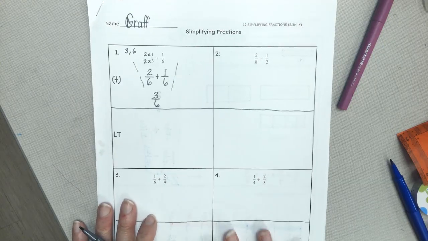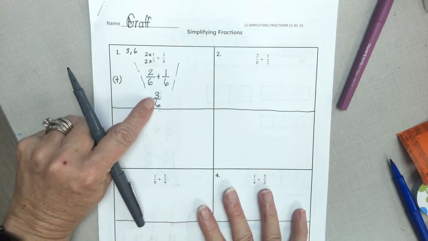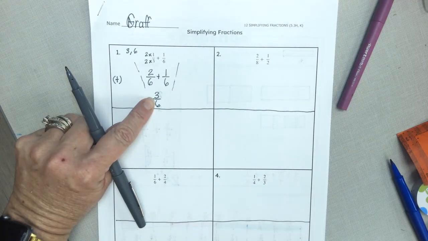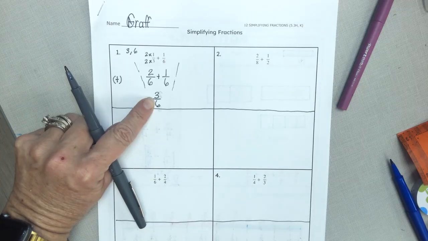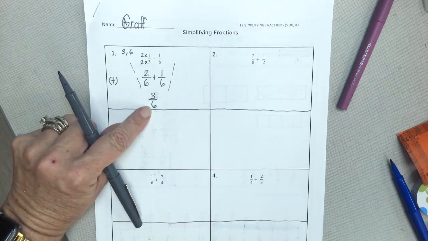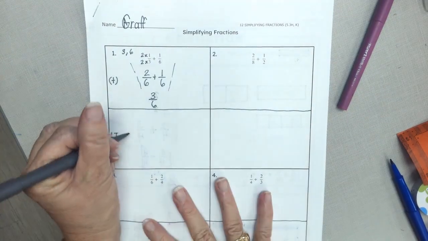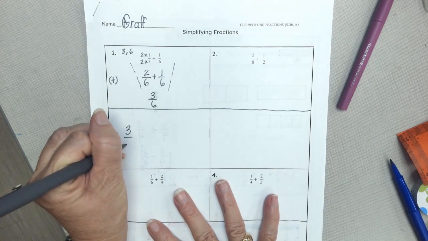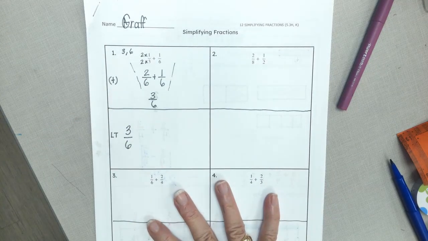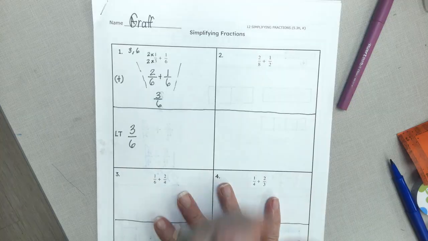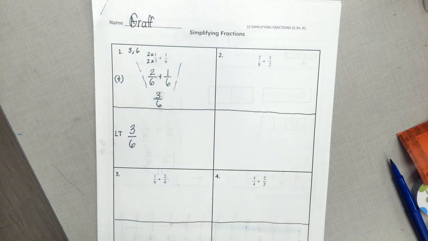Okay? Now, I'm going to have to simplify this, mainly because if I look at my numerator, 3, and count to my denominator name, there's definitely another name out there. Can we count by threes and get to 6? Yes. And there's another name out there. So we're going to rewrite this fraction, 3/6. This is a review of what you have to finish for me for a grade. So if you forgot what we were doing yesterday, this is a nice little refresher.